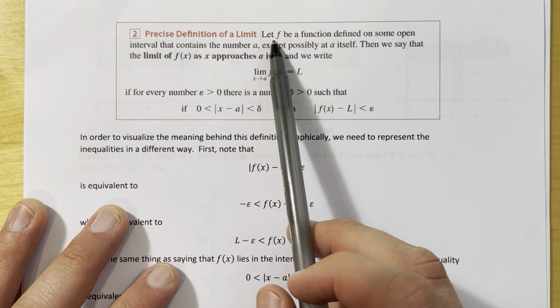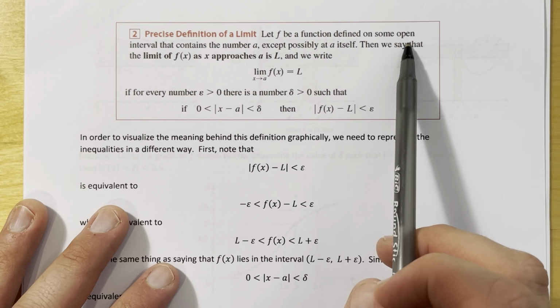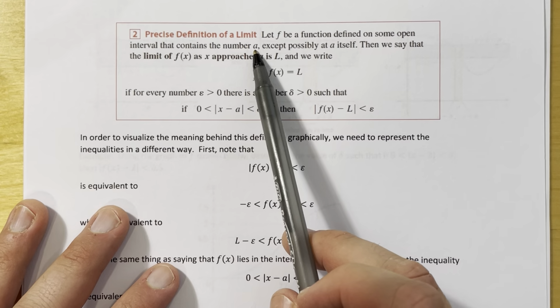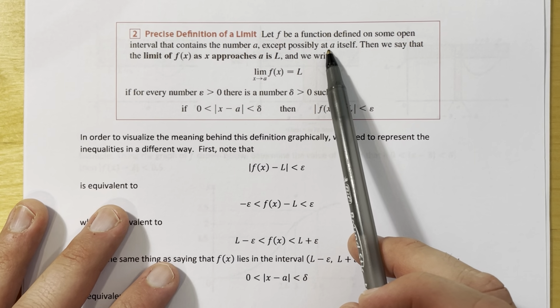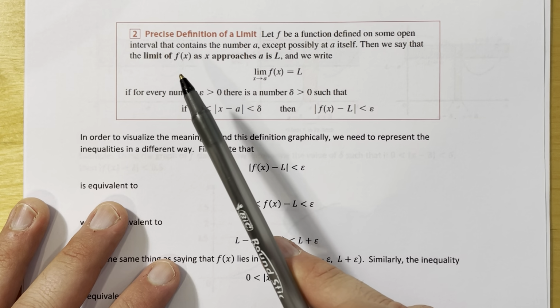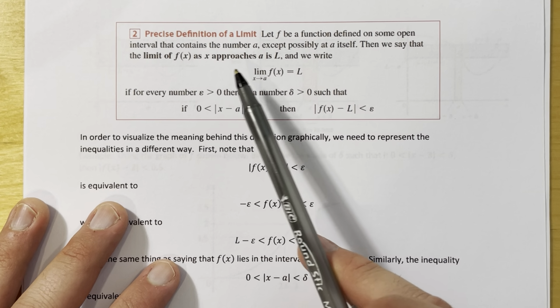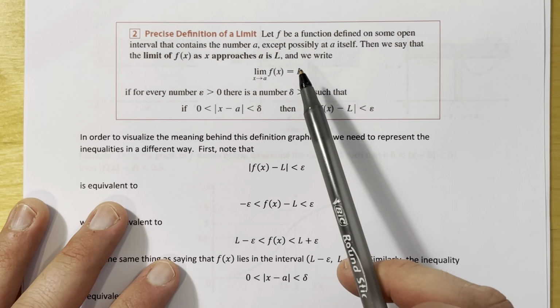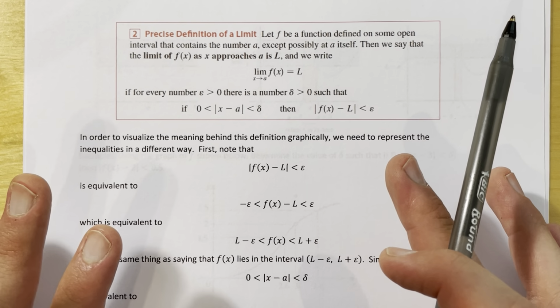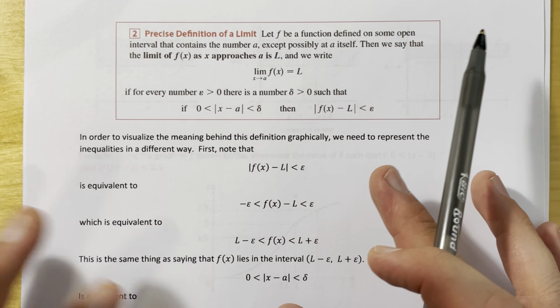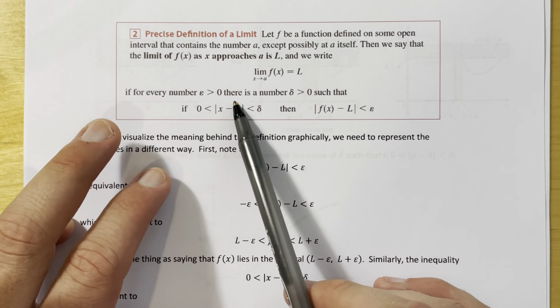So here's our definition. Let f be a function that's defined on some open interval containing the number a, okay, except possibly at a itself. Then we can say that the limit of f of x as x approaches a is L, and write this notation. So far it's looking like the same definition that we gave previously, our intuitive definition. Here's where it starts to look different.